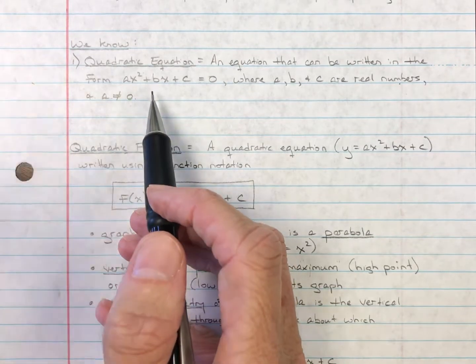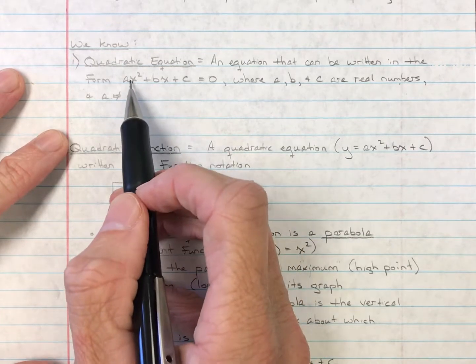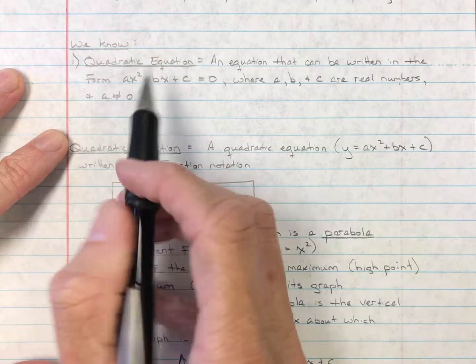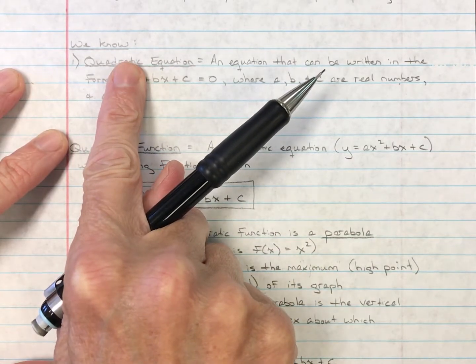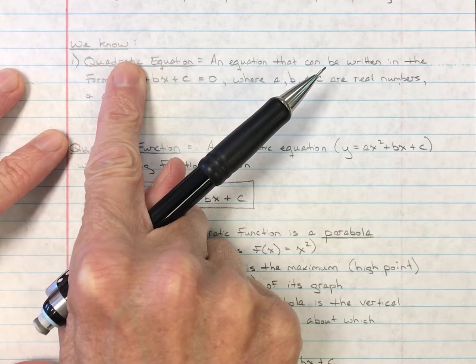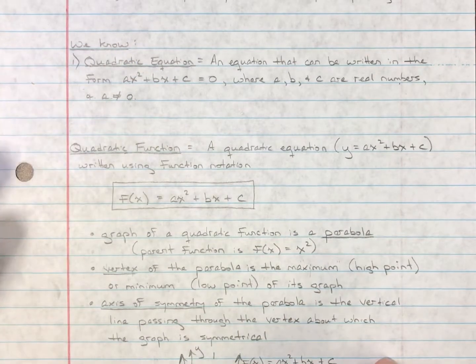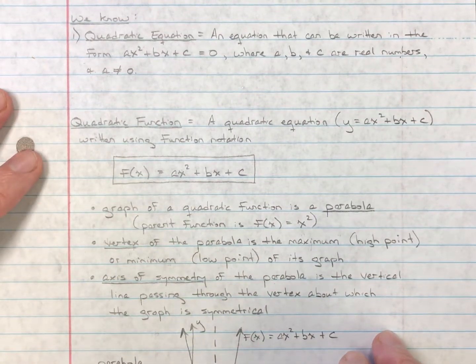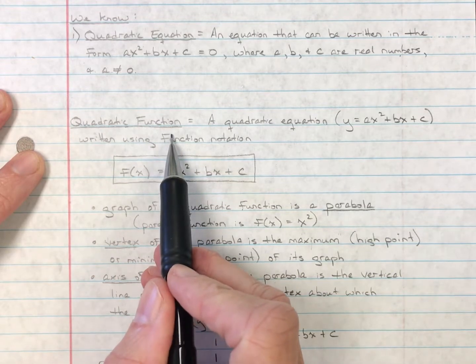And if you'll recall, the reason a cannot equal 0 is a quadratic equation requires an x squared term. If a is equal to 0, you're dealing with a linear equation, not a quadratic equation.